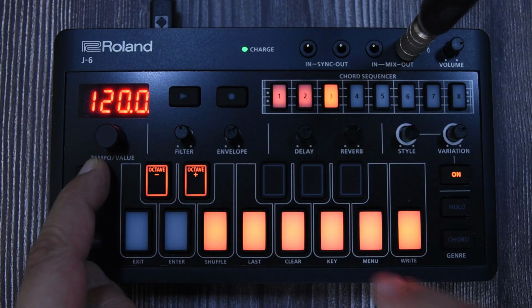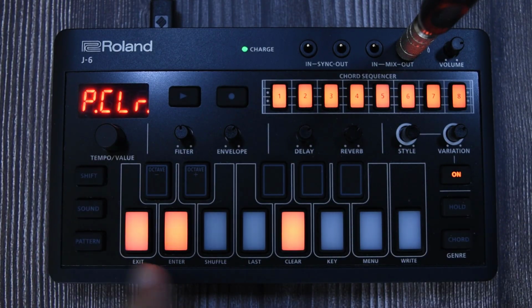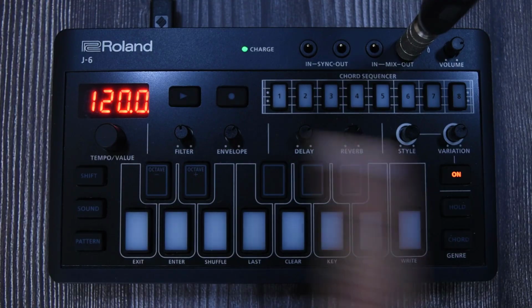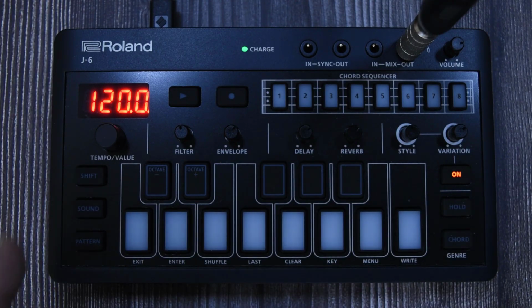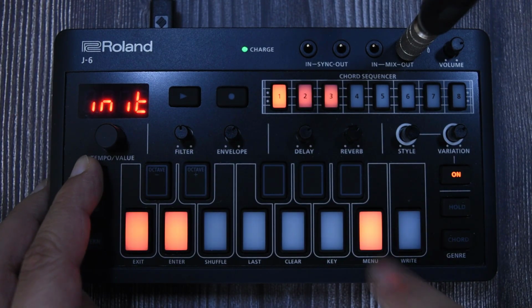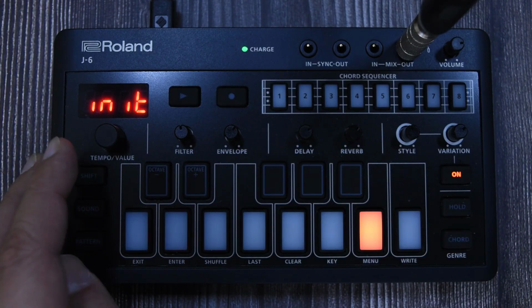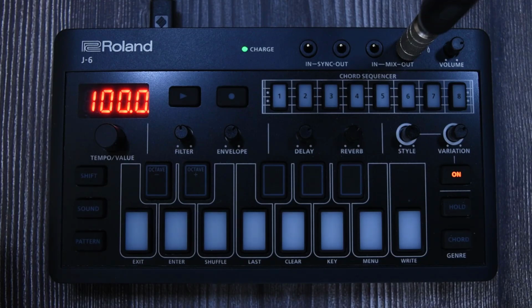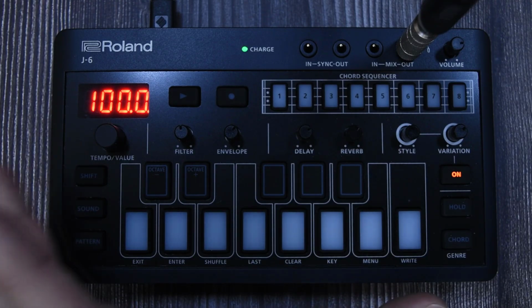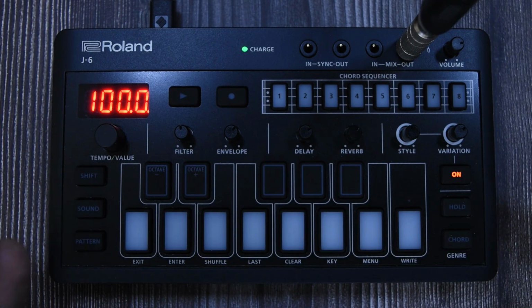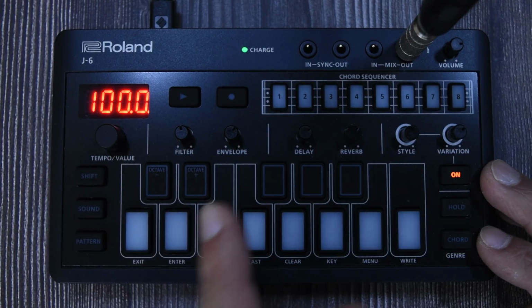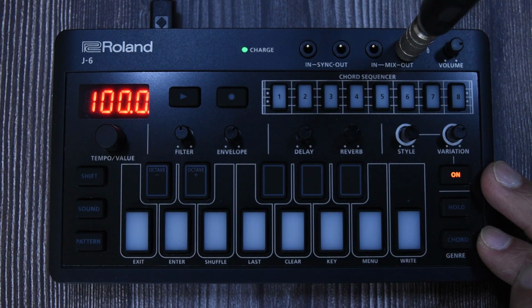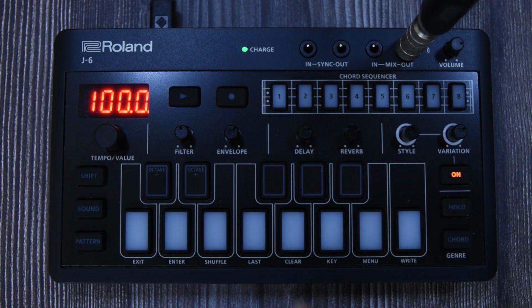I'm going to do shift and clear just to clear the pattern. But remember that this doesn't clear the pattern entirely. So shift and then menu when we are on the main screen. We go to init, we do enter, and it's going to reset the preset back to default values. Now this is basically how we record a pattern step by step. Just a step sequencer, but we have a lot more functions and we can record live.